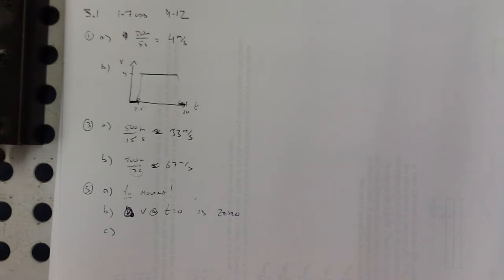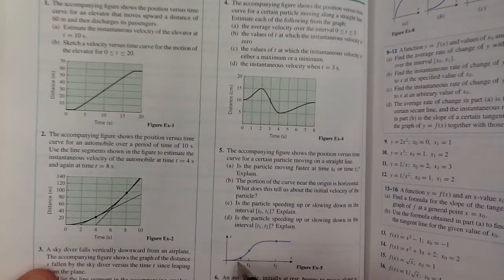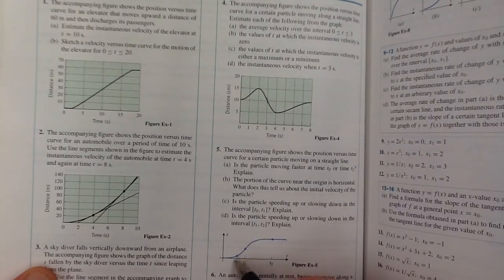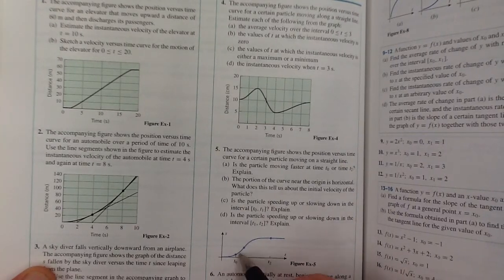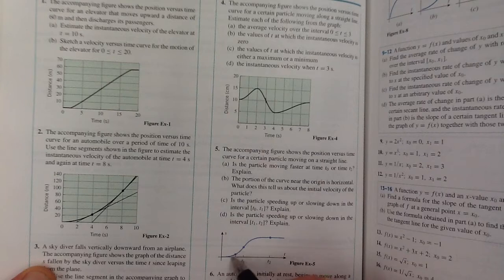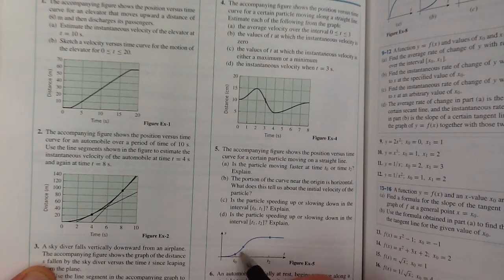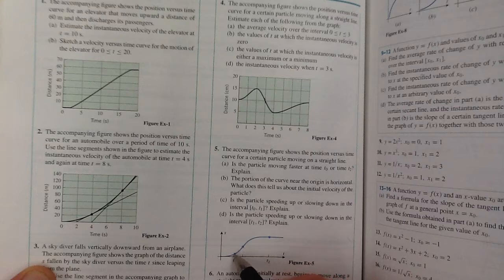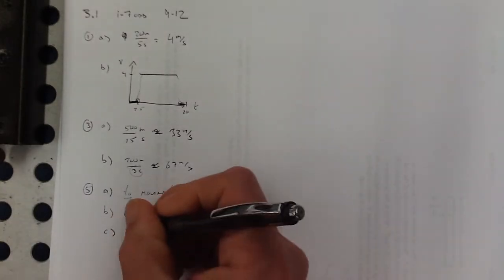Is the particle speeding up or slowing down in the interval t0 to t1? Well, let's see what's happening with the slope. I'm going from having a slope of this. The slope is how fast you're going, and then it's getting steeper. So I think from t0 to t1, because it's bending upwards, it is speeding up.